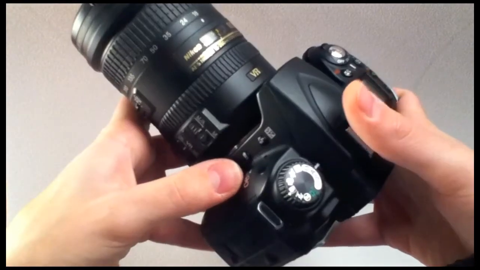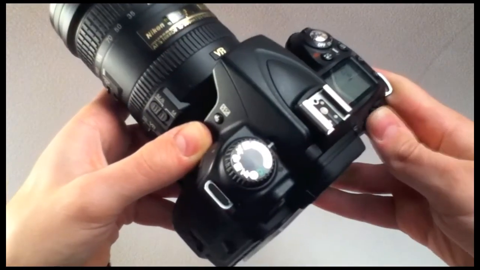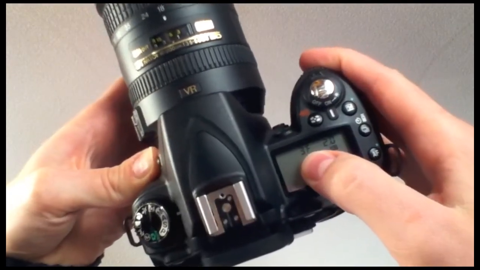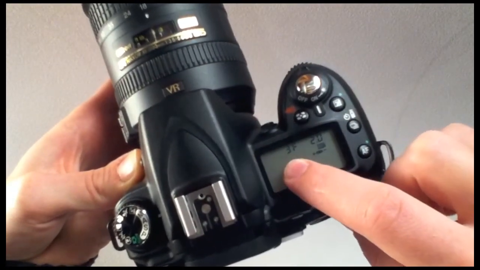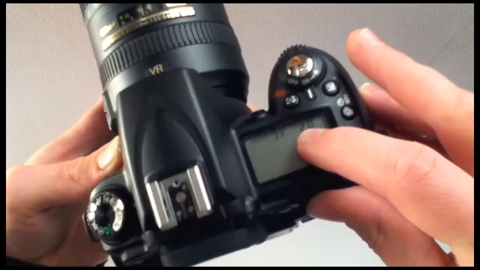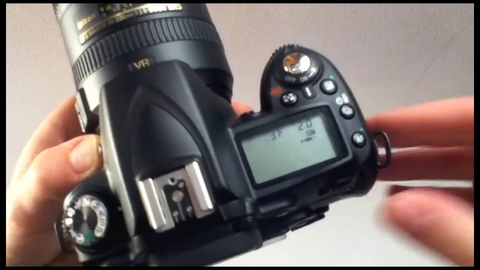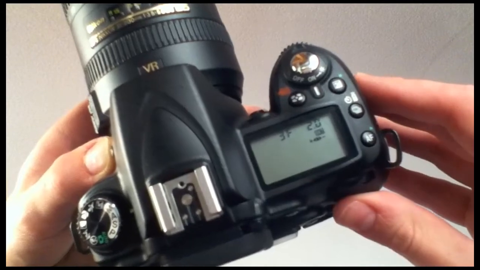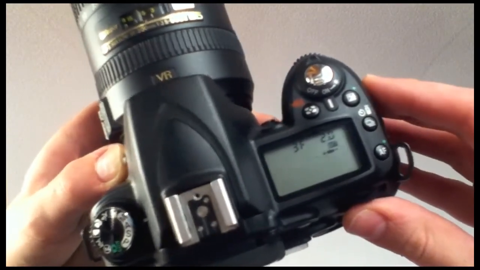So to turn on auto bracketing on the D90, I would press and hold this BKT button here, and then turn this right dial to the right until it says 3F and 2.0. What this means is it'll take 3 frames, and the first frame will be underexposed. It'll be darker by 2 stops, or 2 exposure values. The second photo will be at normal exposure, and then the third will be overexposed, again by 2 stops. It'll be lighter. So these are the 3 photos that will digitally combine to create the high dynamic range image.